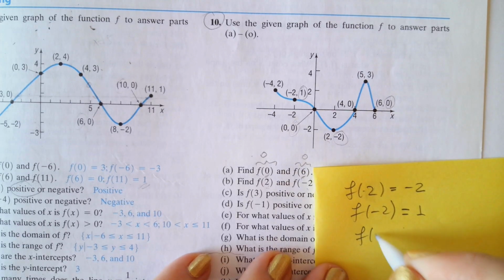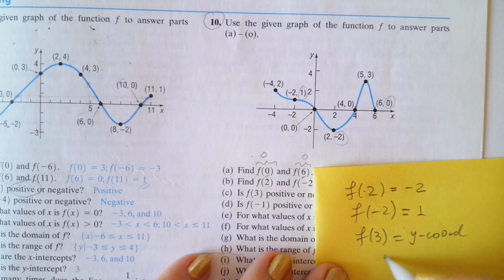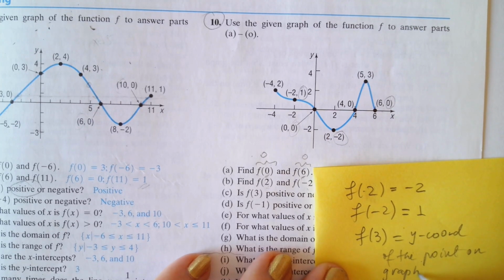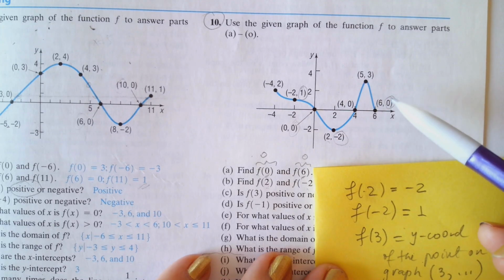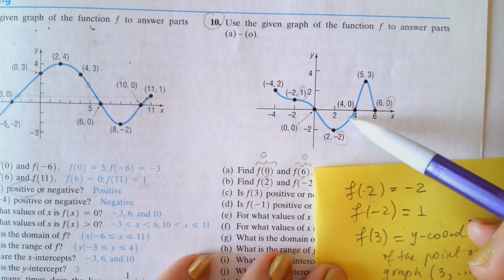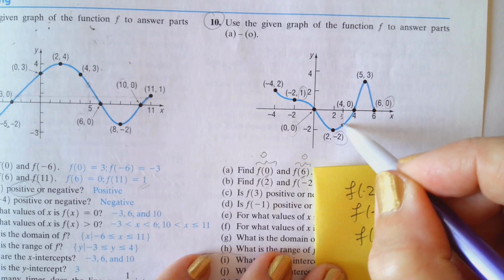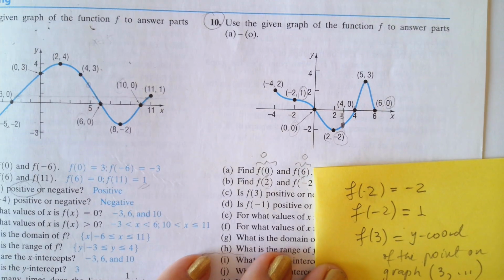Is f of 3 positive or negative? So I want to see what is f of 3. This is the y coordinate of the point on the graph of x coordinate 3, isn't it? I have the point 3 and something, so let's see where that is. 3 is in between 2 and 4, so I don't have a specific point, but I know that if I draw a vertical line through 3, I get a point on the graph, isn't it?